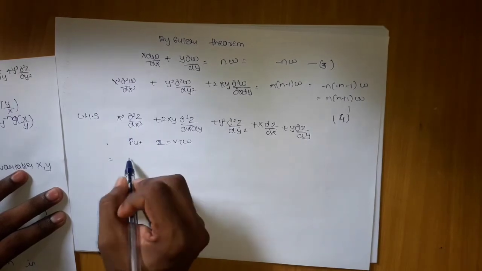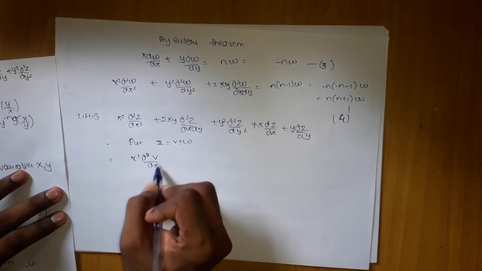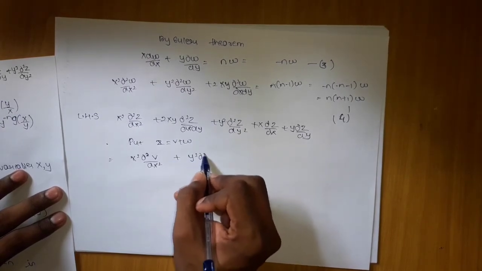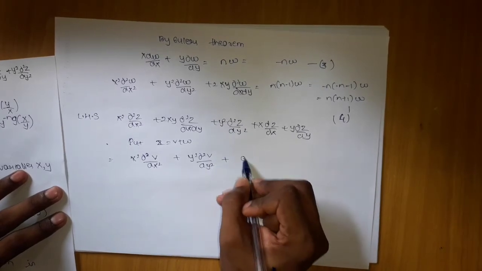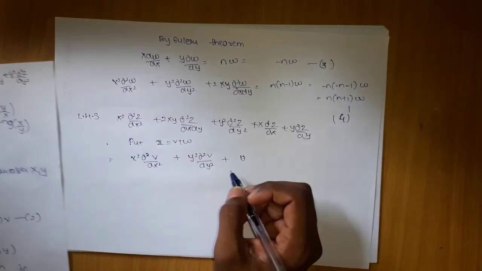The moment I put that, I will get x square dou square v by dou x square. You can do that step. Y square dou square v by dou y square. So we are done with this one.